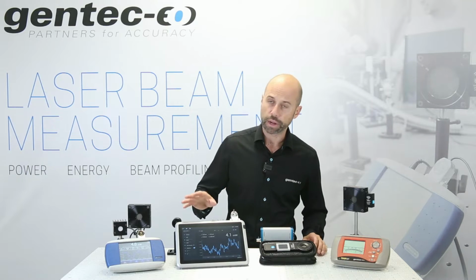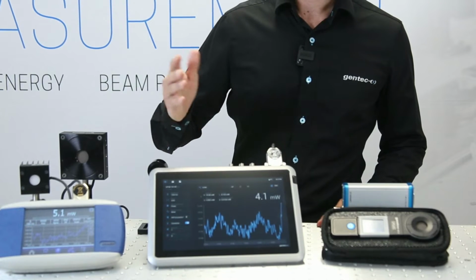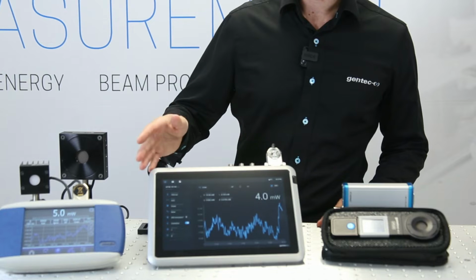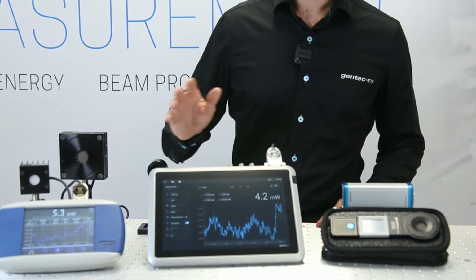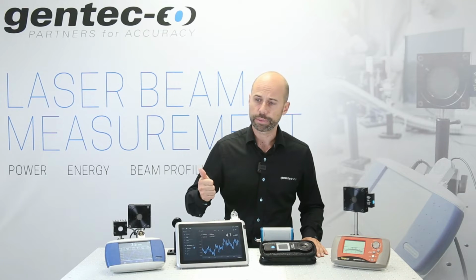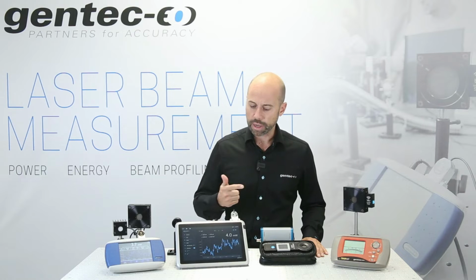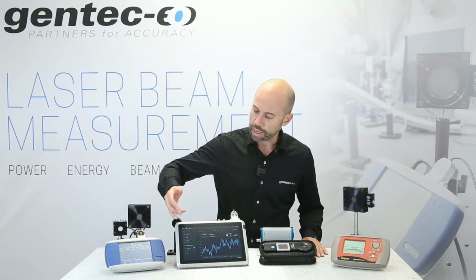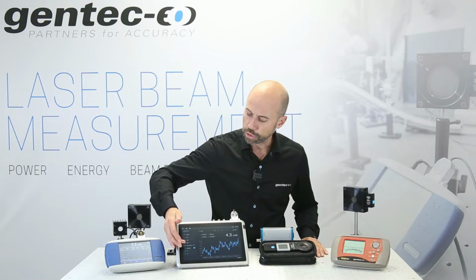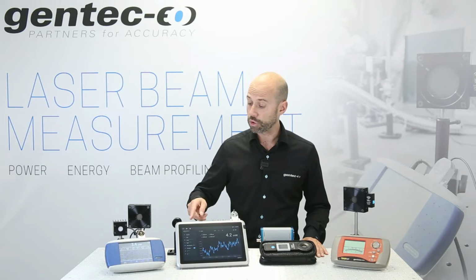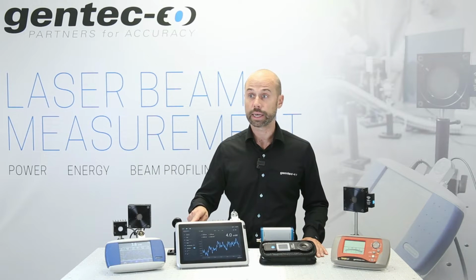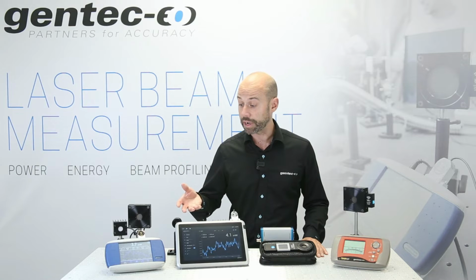First, the display or meter that we have to present is the Miro. The Miro is a high-end touchscreen that can do everything. So it can take energy meter, power meter, it can take long time acquisition, and you can apply correction factor, you can save the data, you can connect it to Ethernet as a remote device, you can connect it to your computer as a remote device.